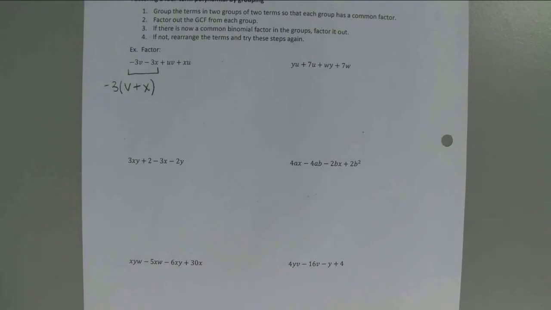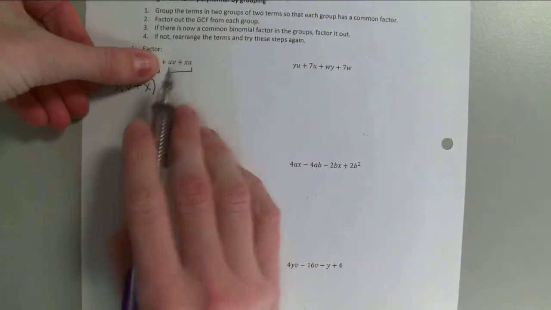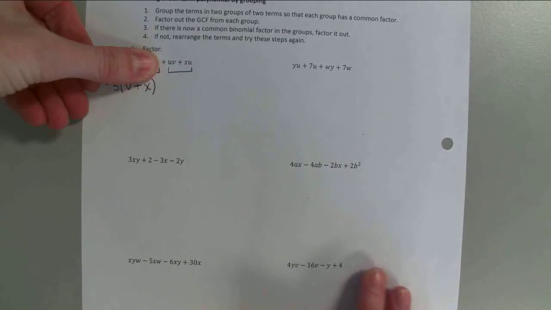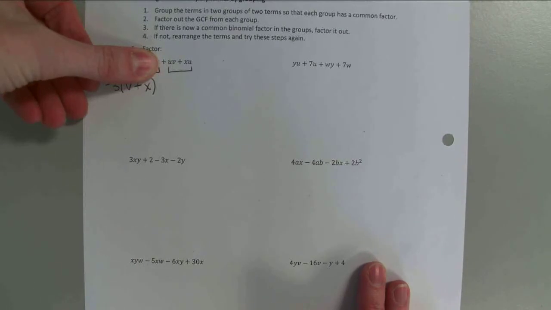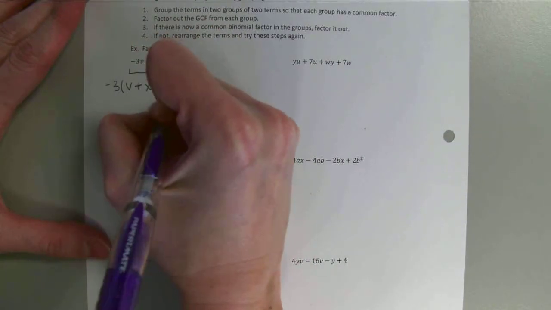All right, so what's our whole goal? Our goal is when we go to the second 2 things, that after we pull the GCF, the remaining thing is v plus x. Okay, so that's like what we're shooting for. We want a v plus x left. So when you look at these 2 terms, again, if you could kind of just white out that, what do they have in common? A u, and I'm going to say a positive u. I want to stress that you're always putting a sign, positive or negative. So we're going to pull out a positive u.